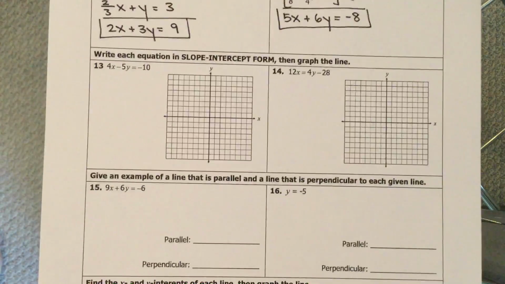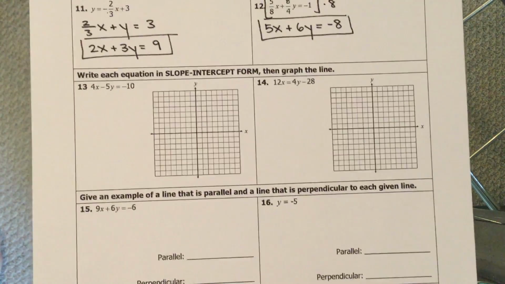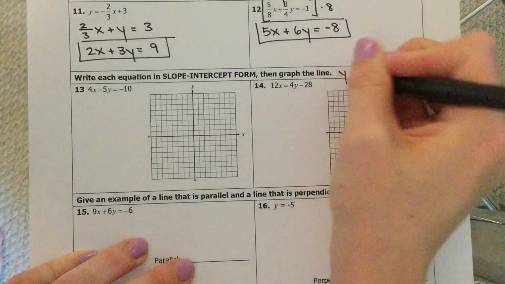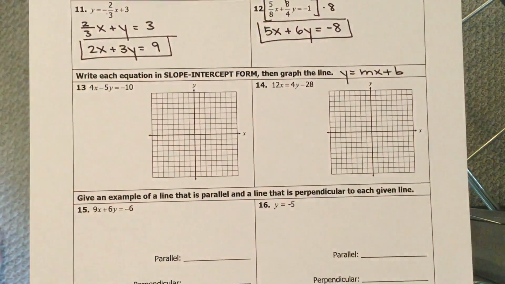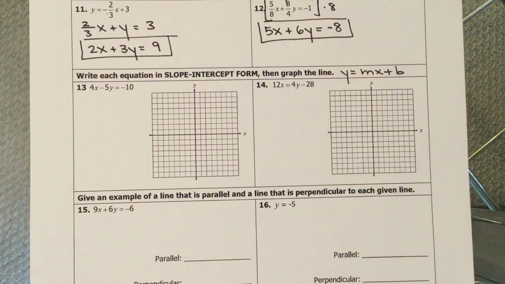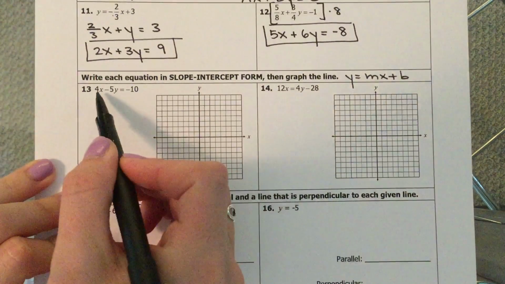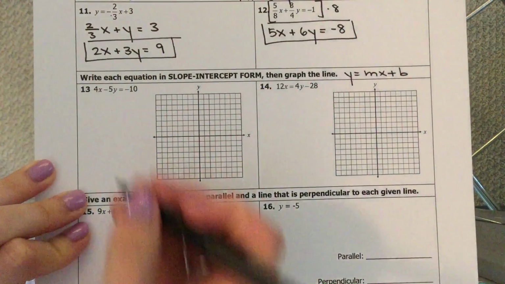All right, next set. These ones we are writing now in slope-intercept form and then graphing. So again, just to get the form in front of you, slope-intercept is y equals mx plus b, and then we graph them by plotting the y-intercept and then using the slope to plot a few more points. So this one, basically slope-intercept form means you want the y by itself. So here we are going to subtract the 4x from each side.